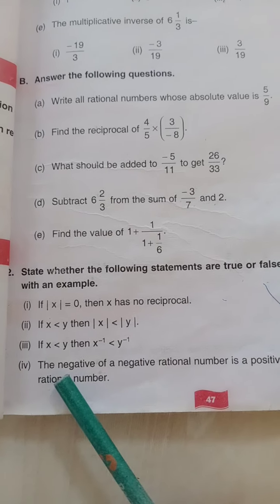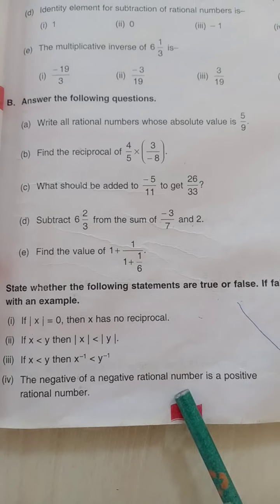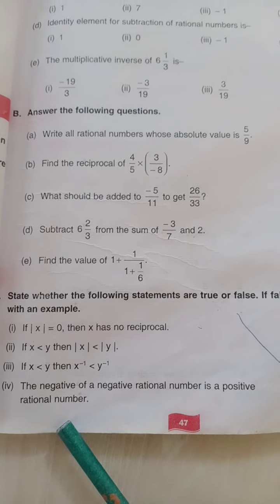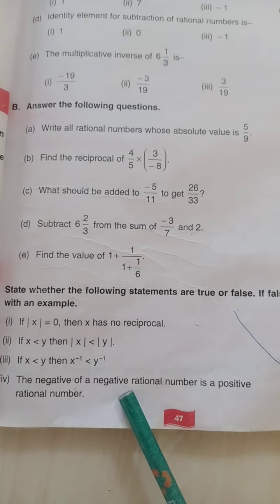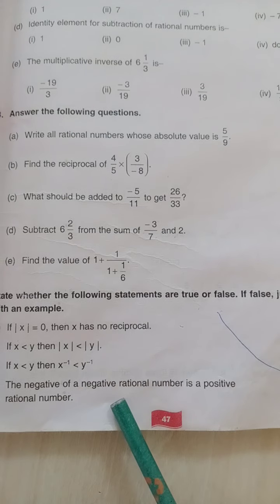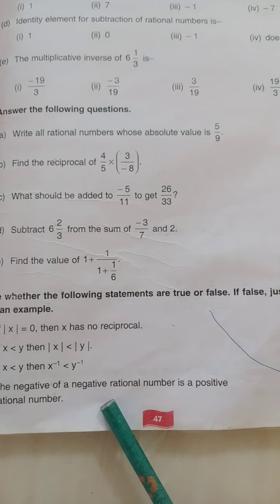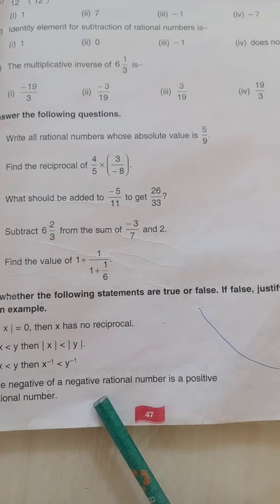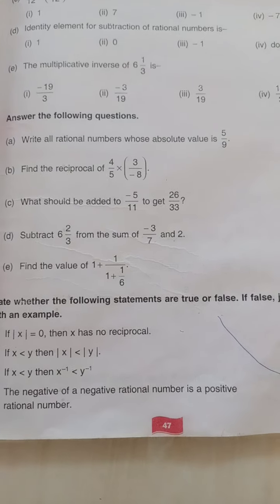Now see the fourth part. The negative of a negative rational number is a positive rational number. Yes, this is true, because negative of a negative means there are two negative signs, and if we combine two negative signs, we will get the sign of plus. So the result will be positive.